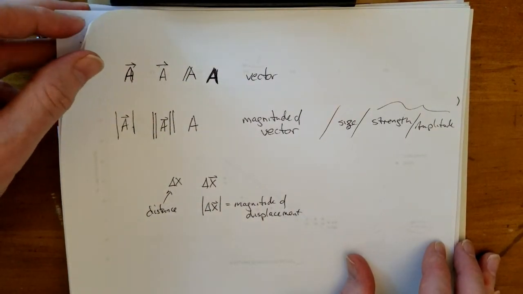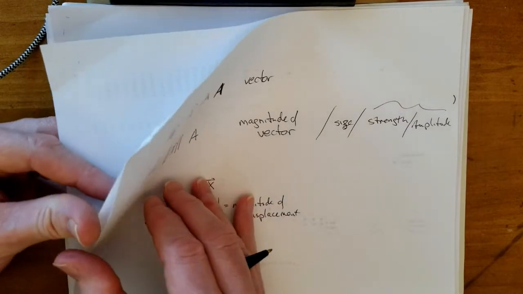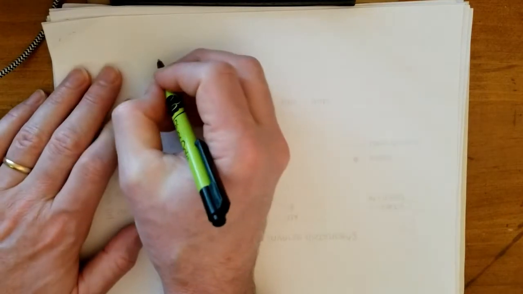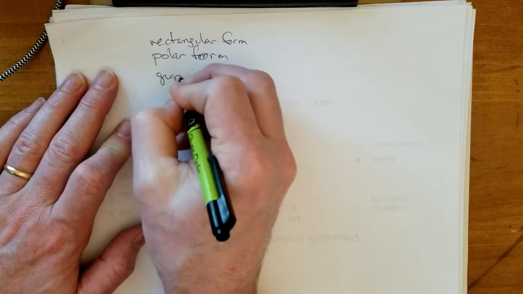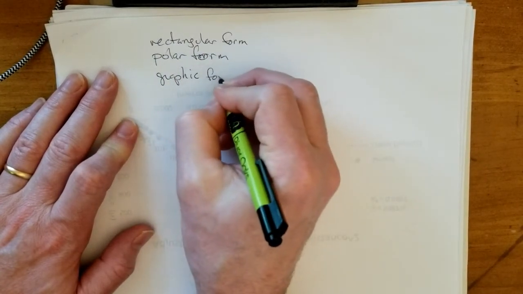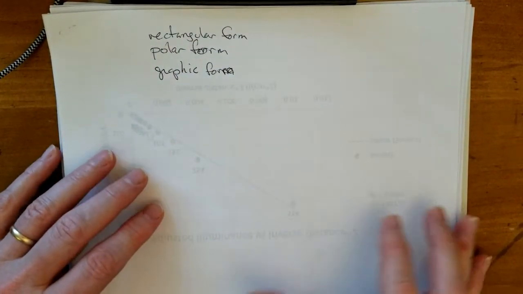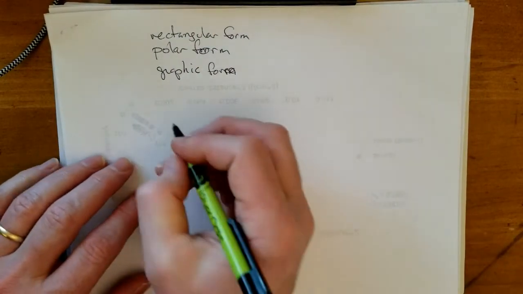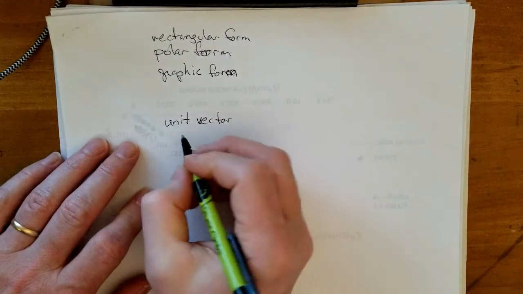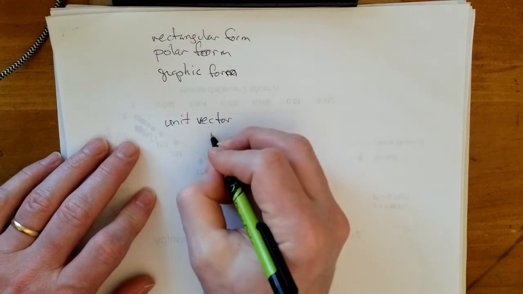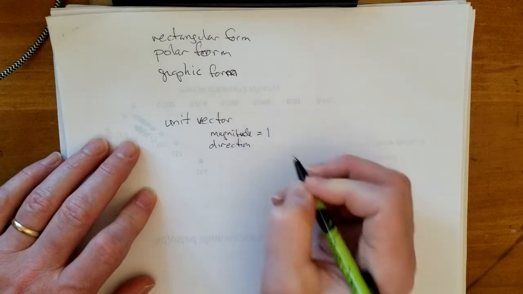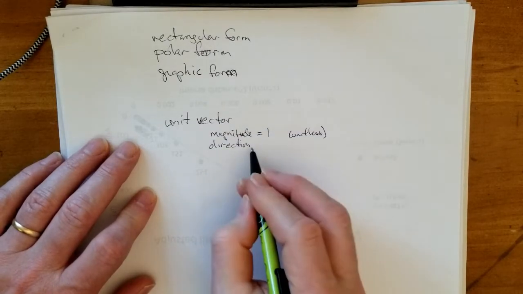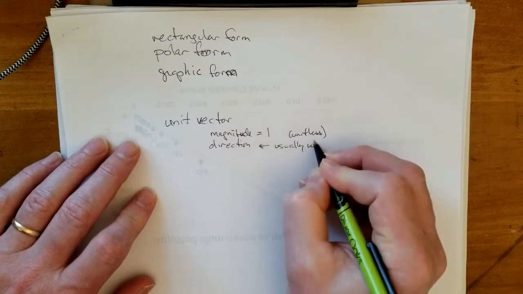Now, if I want to represent a vector, the three major forms, I guess, are polar form, rectangular form, and graphic form. For rectangular form, we establish these things called unit vectors. A unit vector has to have a magnitude and direction, because all vectors have a magnitude and direction. The magnitude is 1. It is unitless. And the direction is usually what I say it is.